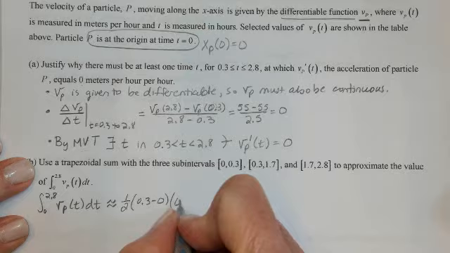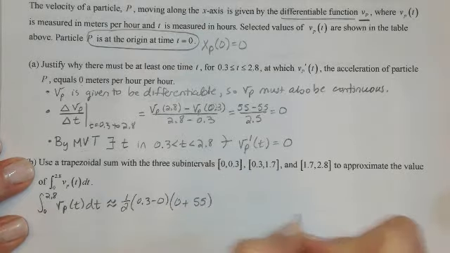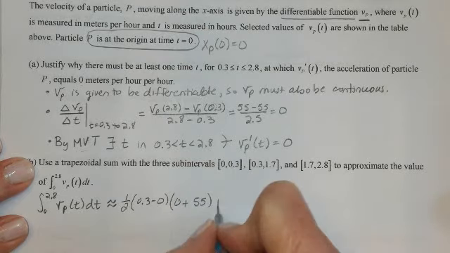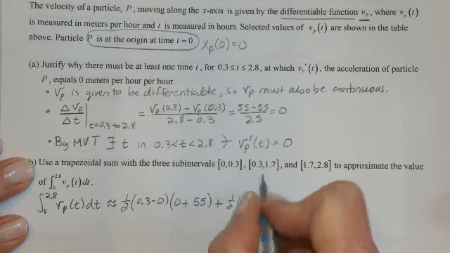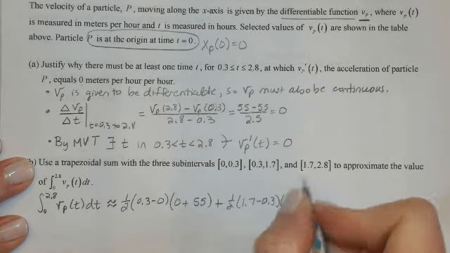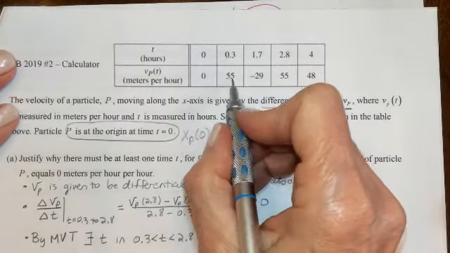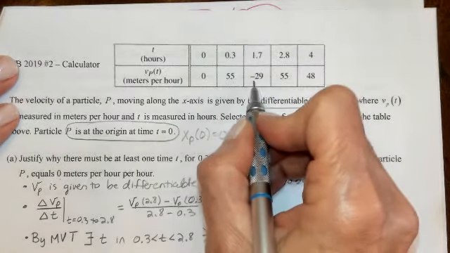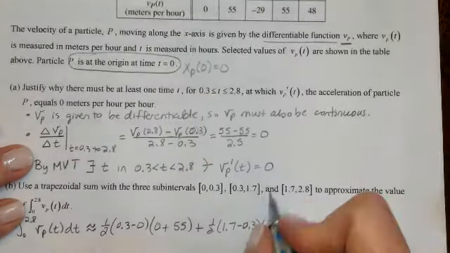So this will be 0 plus 55, plus, next trapezoid, the difference in times, and then we add up the 2 heights, 55 plus negative 29.